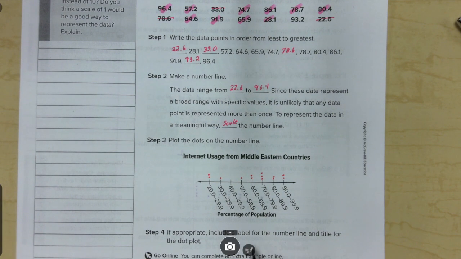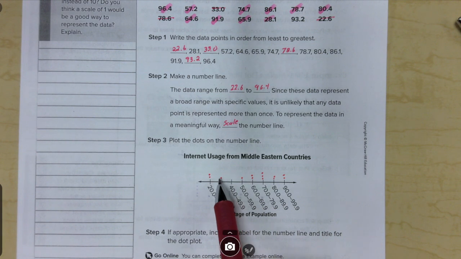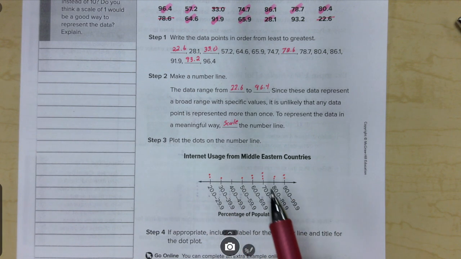It says if appropriate, include a label for the number line and the title for the dot plot. They did that for us. Internet usage from Middle Eastern countries and percentage of population. Think about it. How would these data appear if the number line were scaled by 1 instead of 10? Do you think a scale of 1 would be a good way to represent this data?